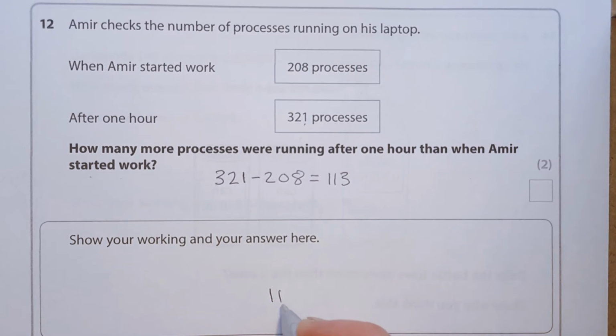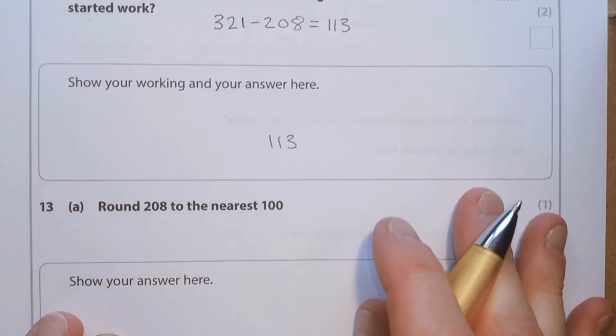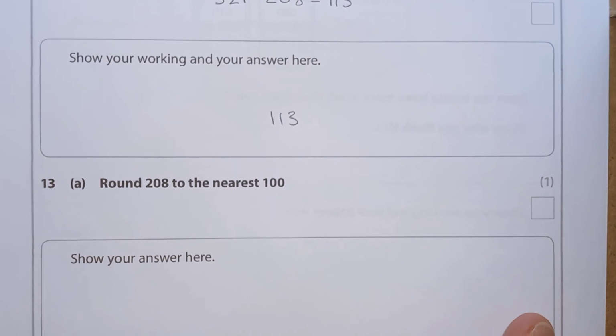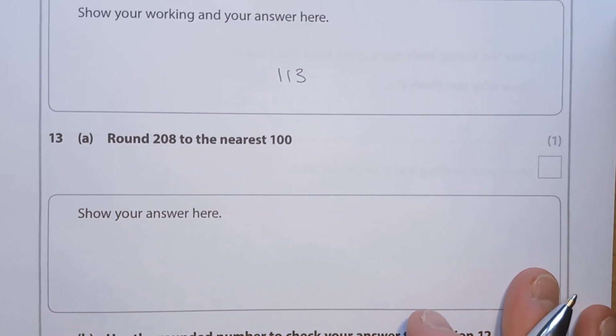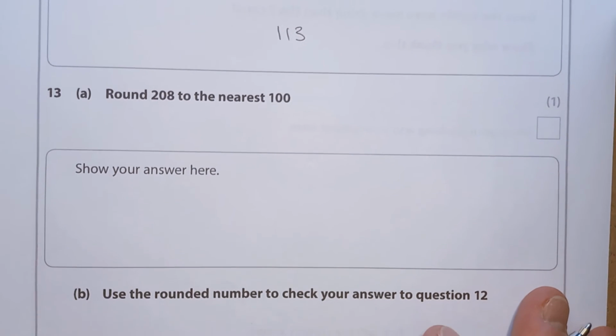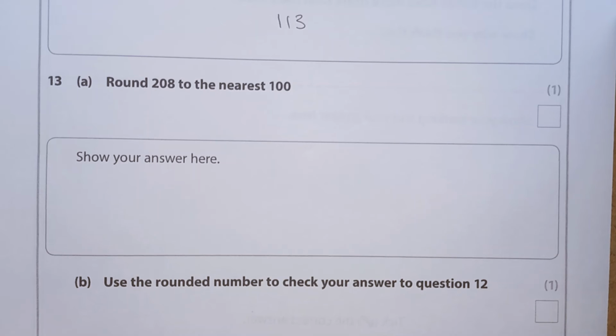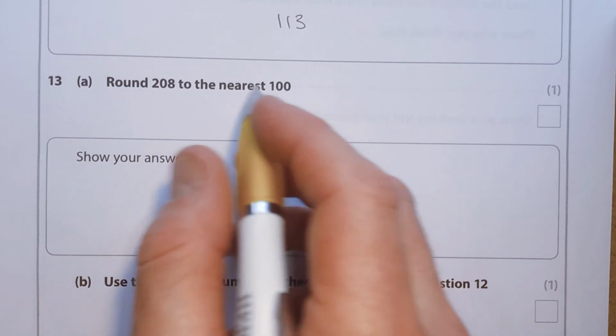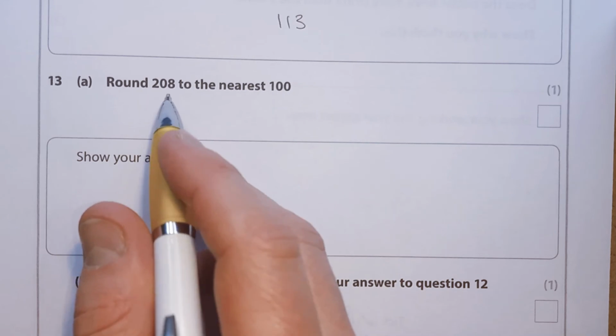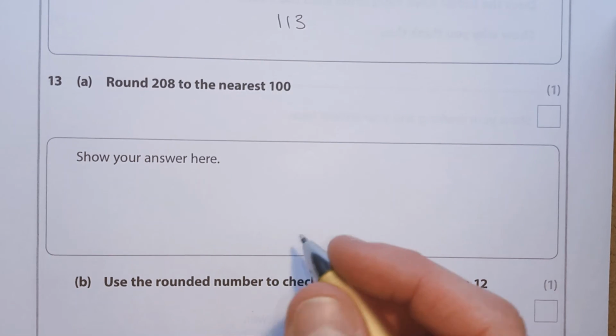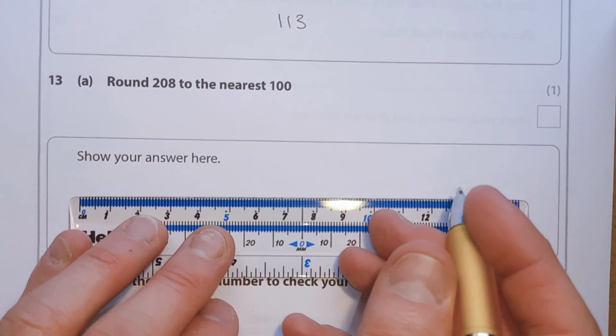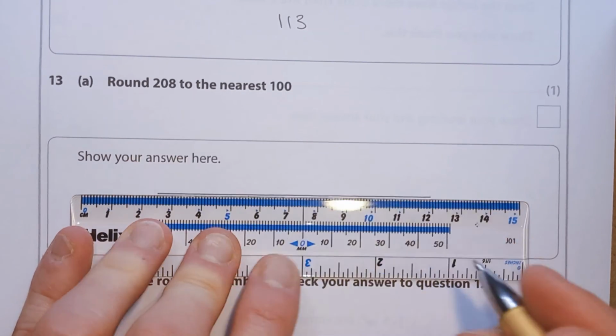So we can put that here. Okay. Now we've got 13A here. Round 208 to the nearest 100. Right, well, let's think, what hundreds is 208 between? Let's do a bit of a number line for us.